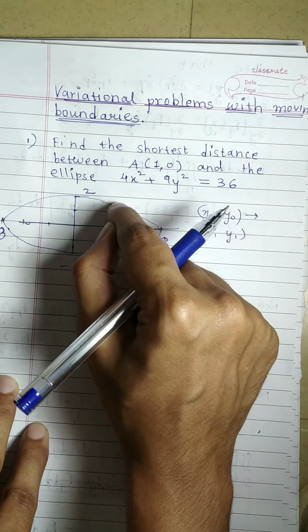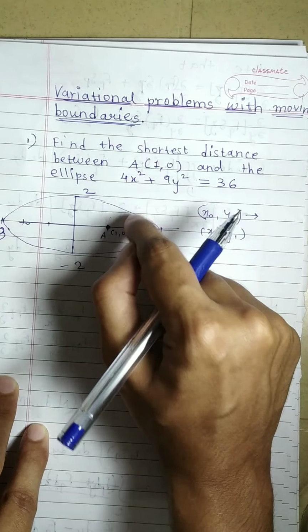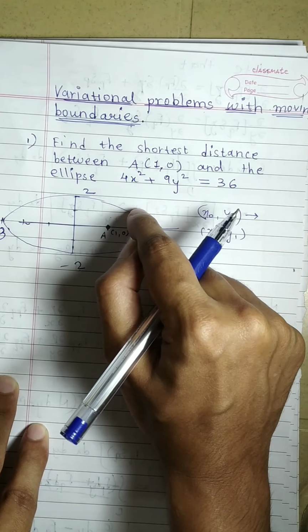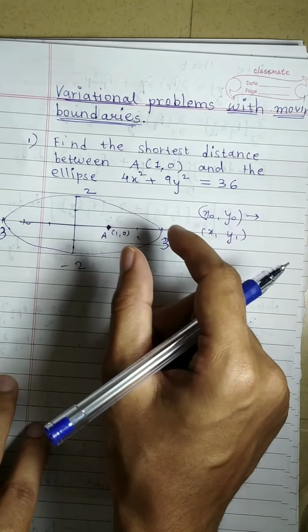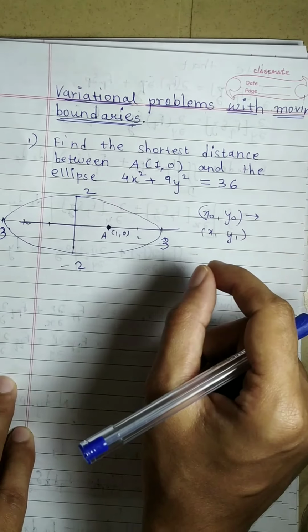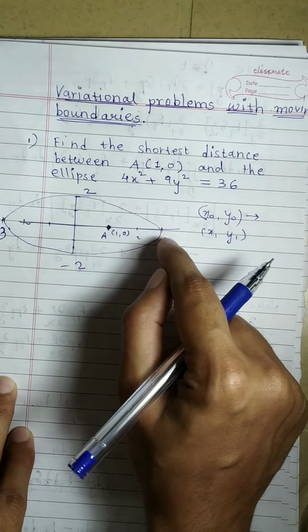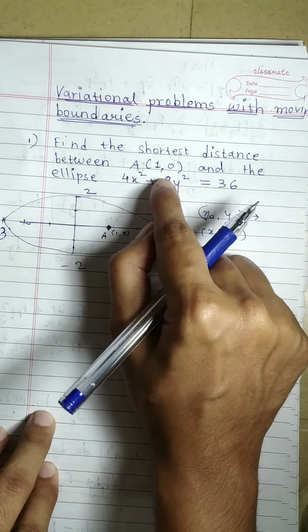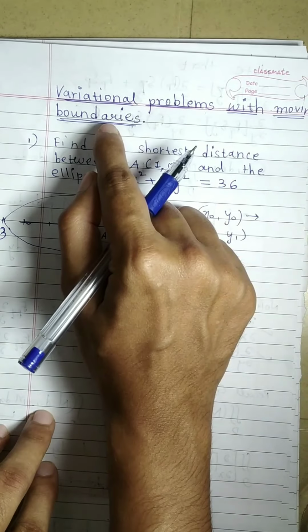So we want to find out at which point we have to stop, such that the distance between this point and that point is the minimum one, giving us the shortest distance between the point and the ellipse. Therefore this problem falls under the topic of variational problems with moving boundaries.